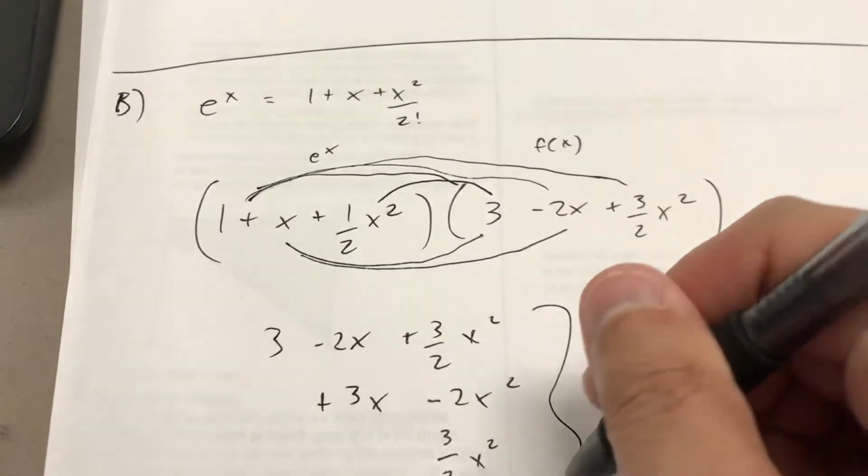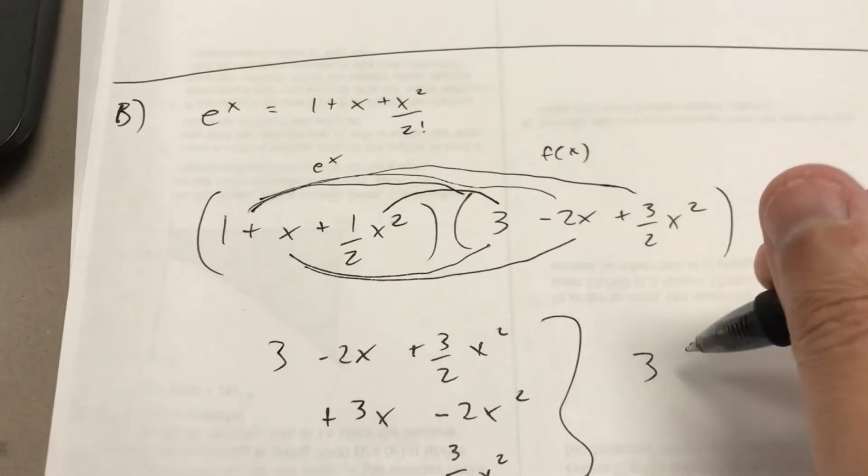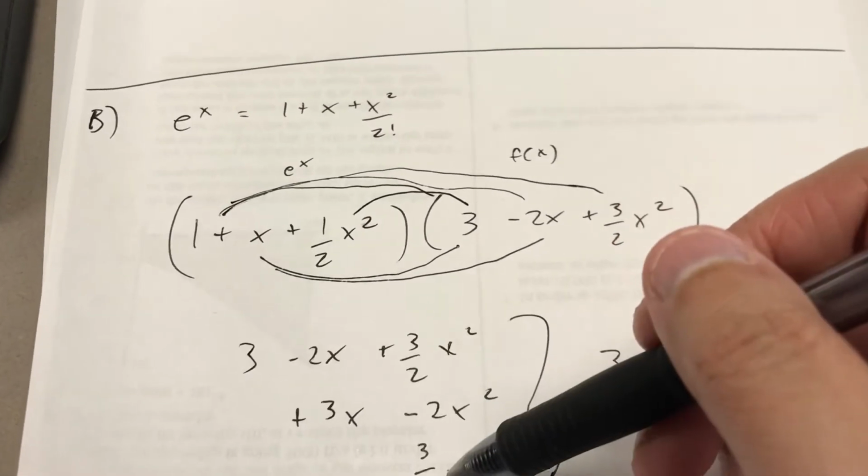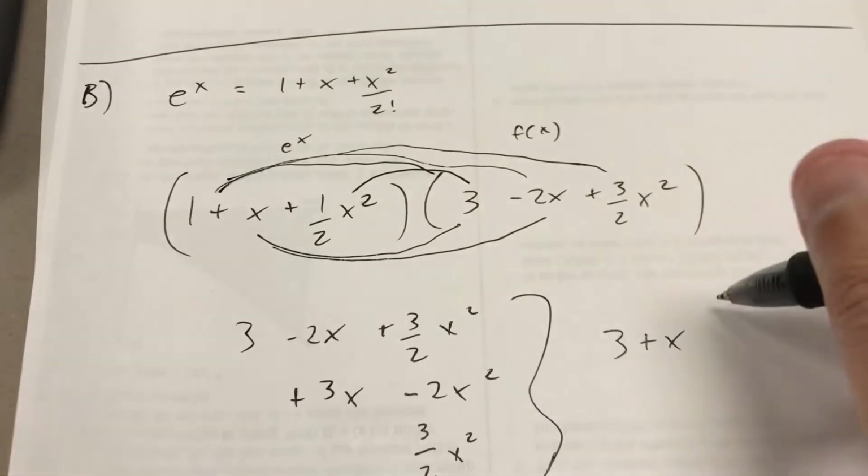So let's try to simplify all this. It looks like we're going to get 3 plus x. 3 halves plus 3 halves is just going to be 3. Minus 2 is 1. Is it plus x squared?